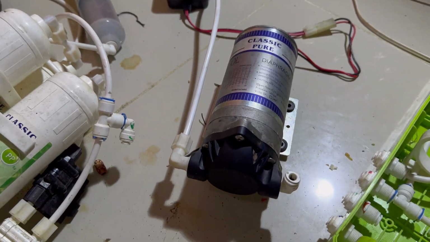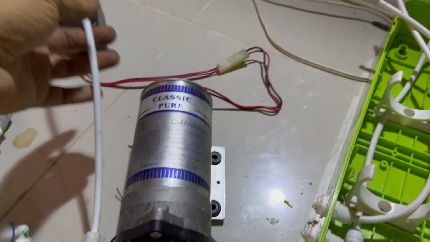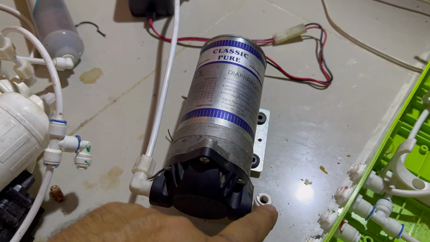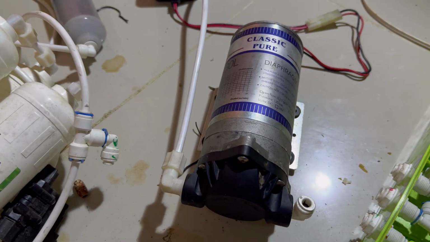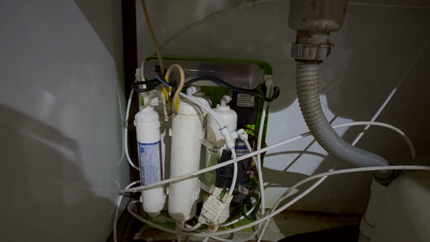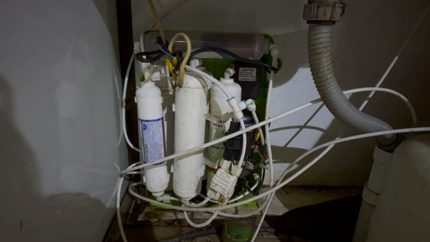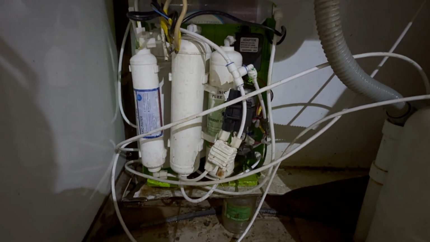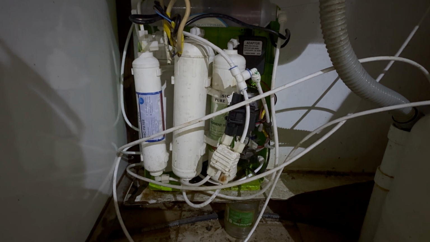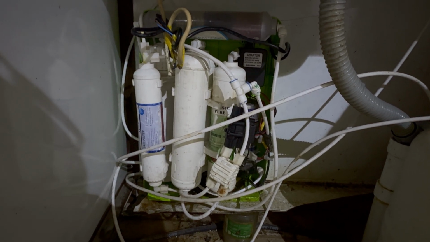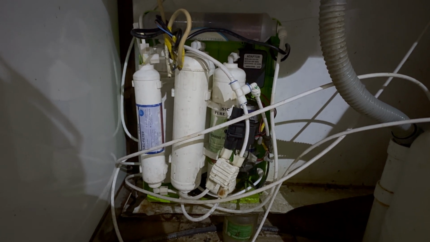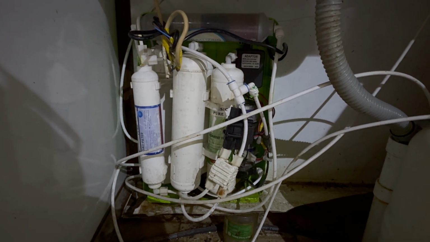Next step would be putting this in some water to pump and see what will happen. I should see water coming from here. Okay, maybe the opposite. Okay, working, but it will not take so much time. Actually, the pump is faulty, and I have to replace the pump.